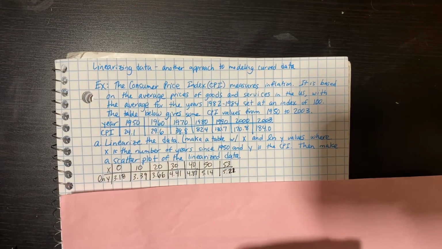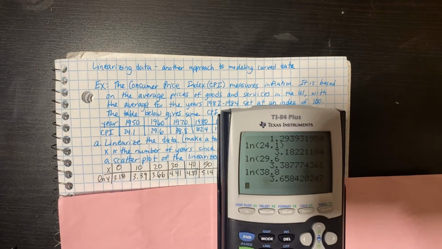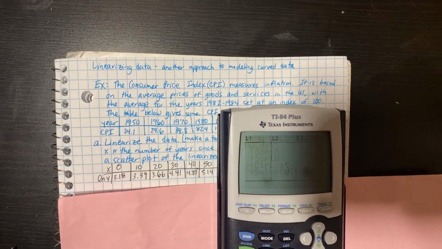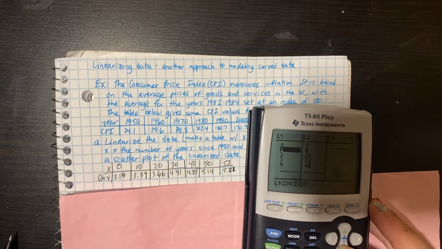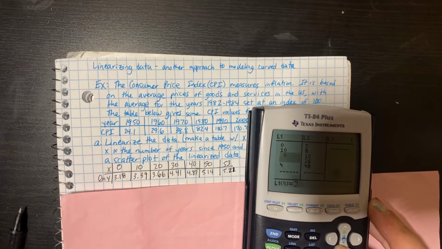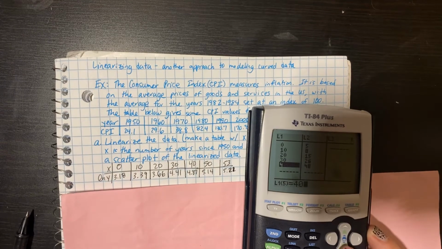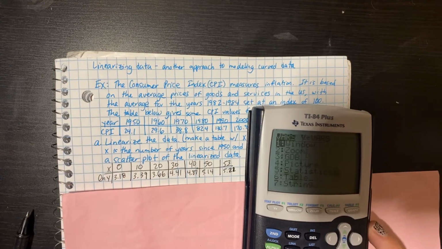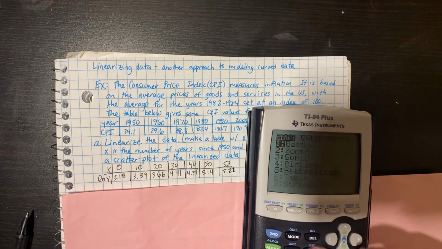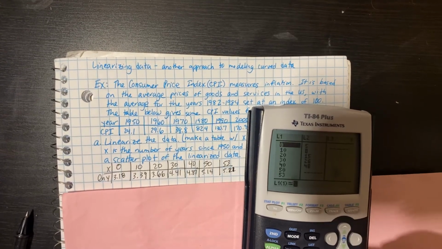Okay, then make a scatter plot of the data. So in order to do that, we go stat, edit, we enter all these things in. So 1, 10, 20, 30, 40, 50, 53, there.